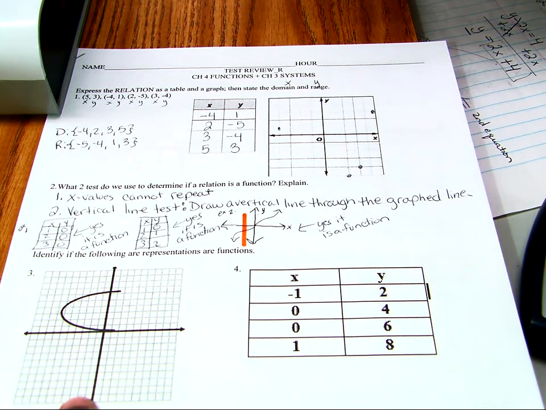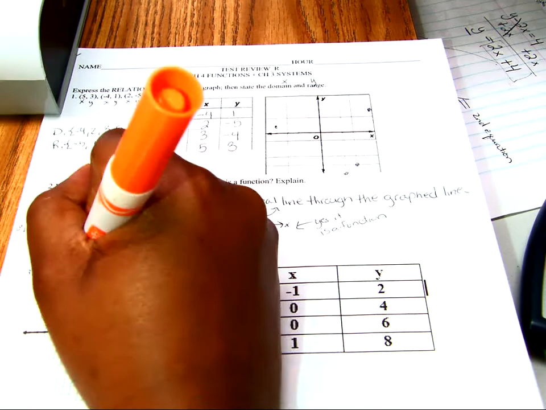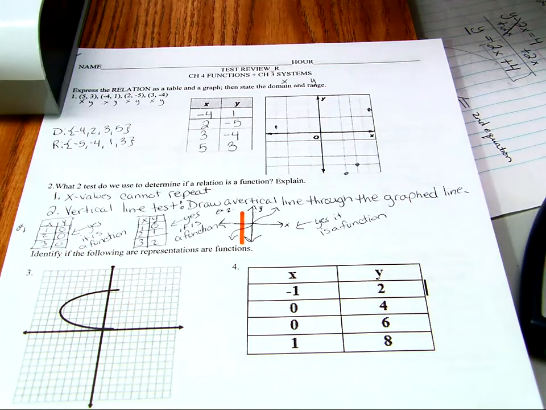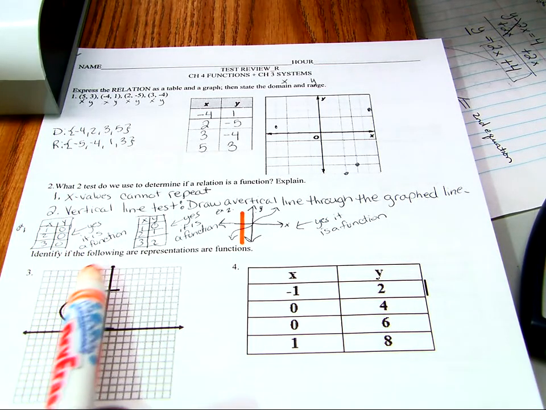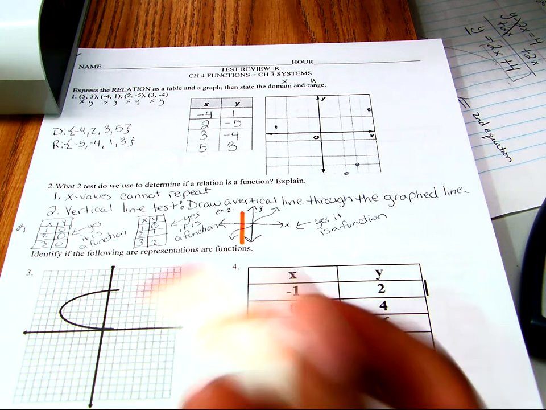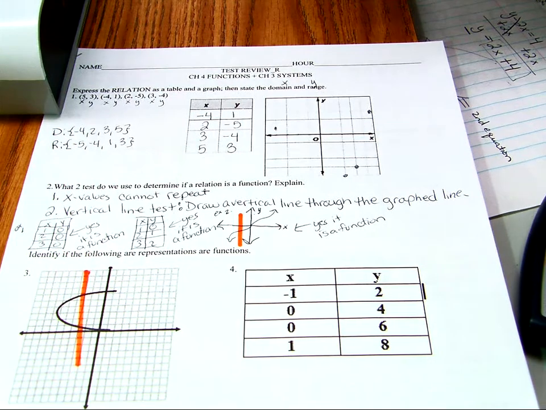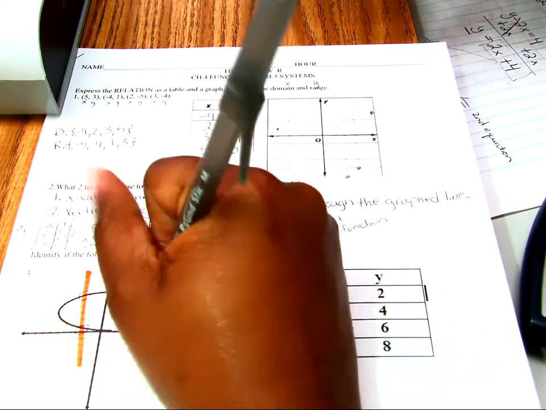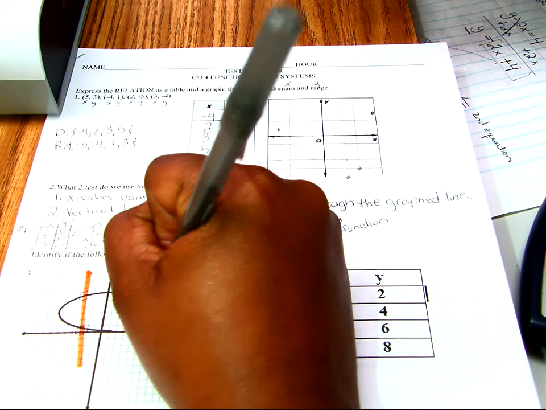If you say a vertical line test, you are correct. Anywhere, as long as it's through this curved picture right here, then I'm good. So, bam, goes through. Uh-oh, it goes through 2 times. Goes through here and here. So, no, not a function.